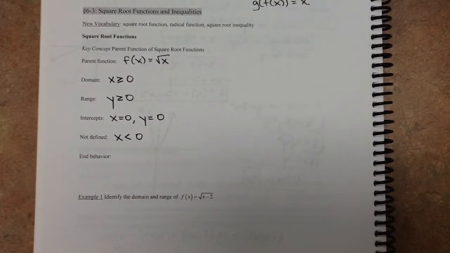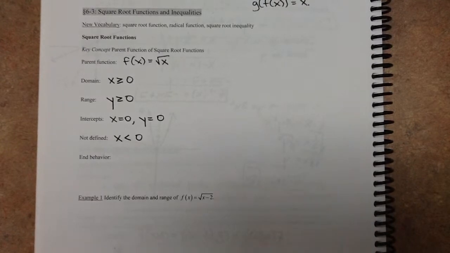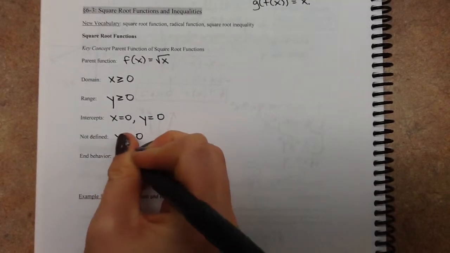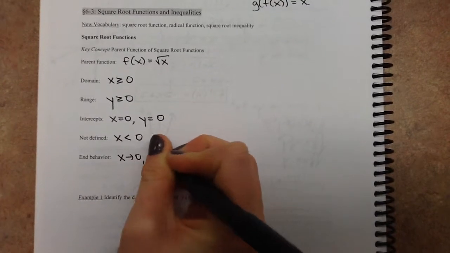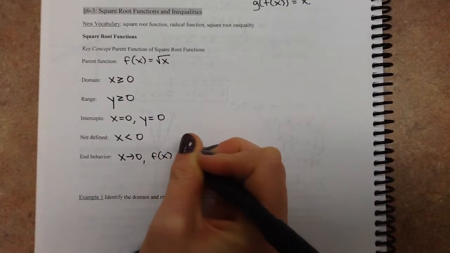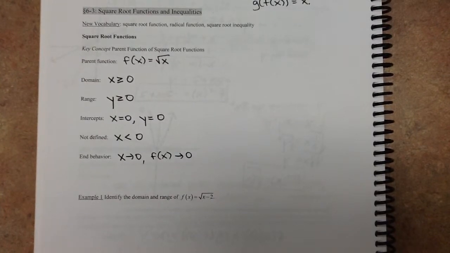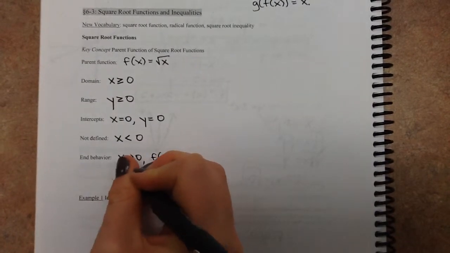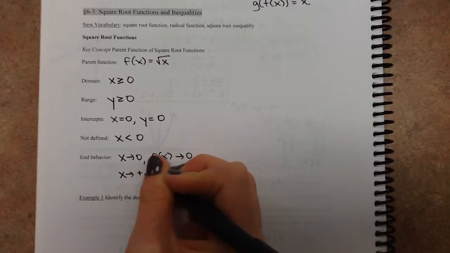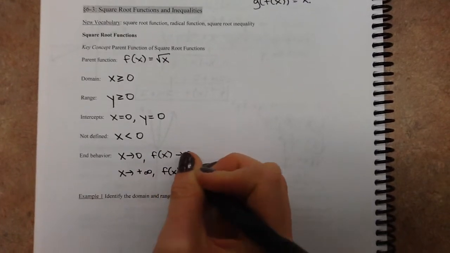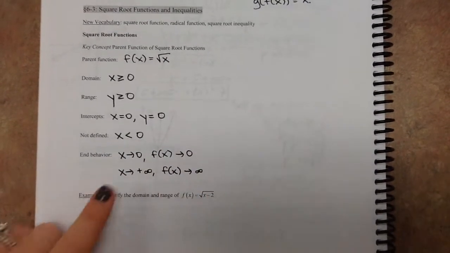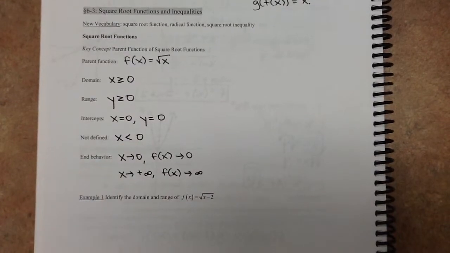All right, and then end behavior, we've seen this in the past. As x approaches 0, our function approaches 0, so it just heads right to the origin, (0, 0). You'll see that with the graph in front of you. And then as x approaches positive infinity, f of x also approaches positive infinity. x doesn't ever approach negative infinity because we can't use negative values.